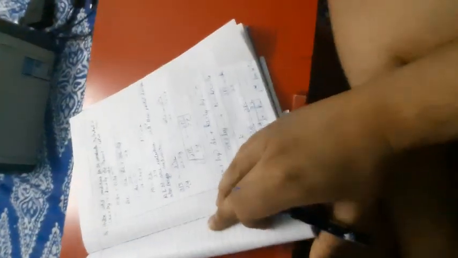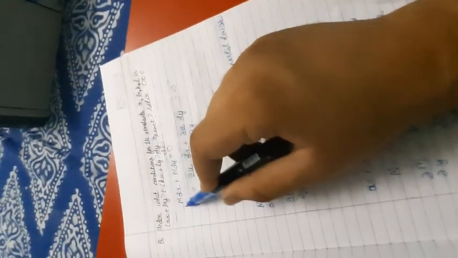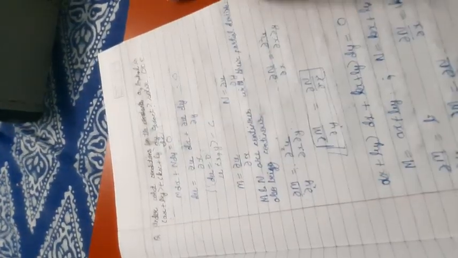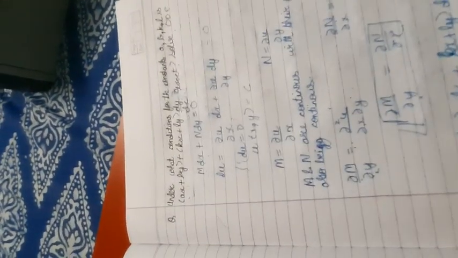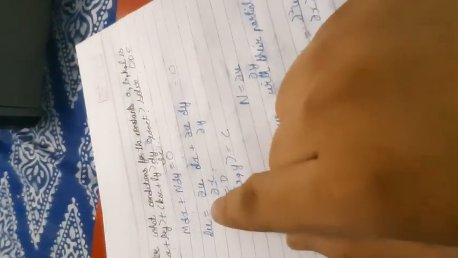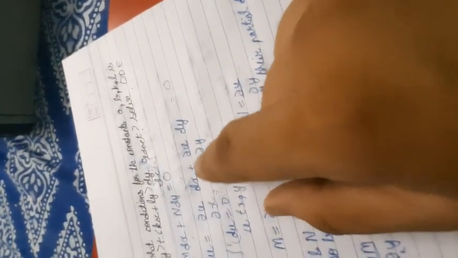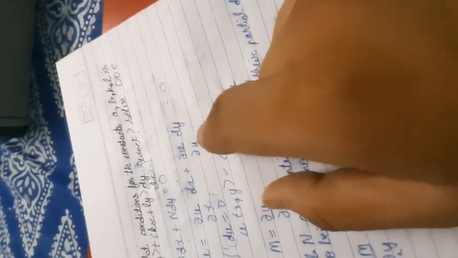I'll repeat the whole process. First of all, what was an exact ODE? If we have an ODE of the form m dx plus n dy equals 0, then it can be represented in the form du equals del u by del x dx plus del u by del y dy equals 0.